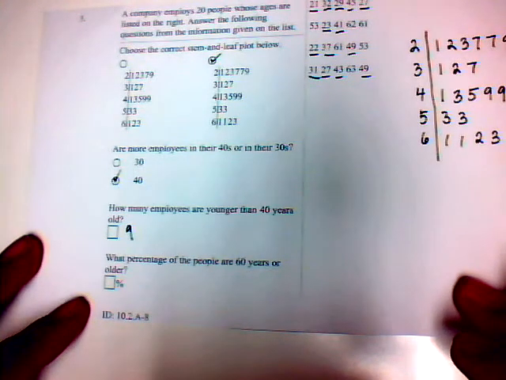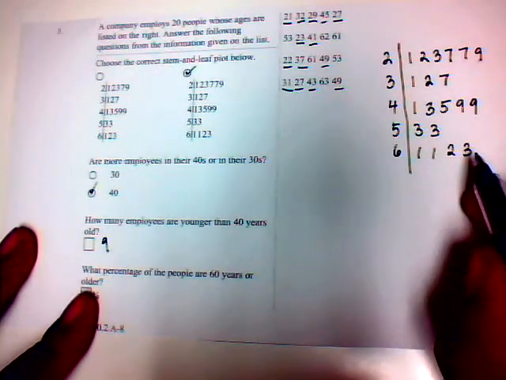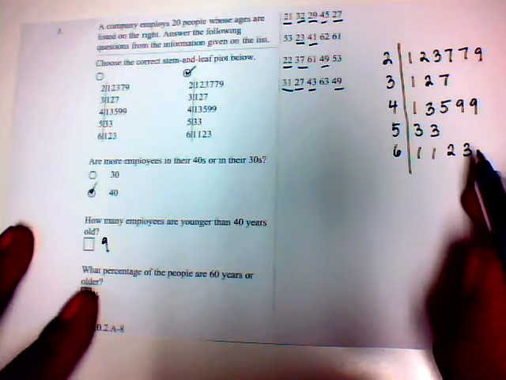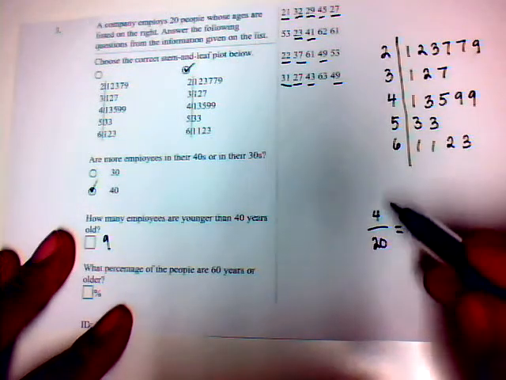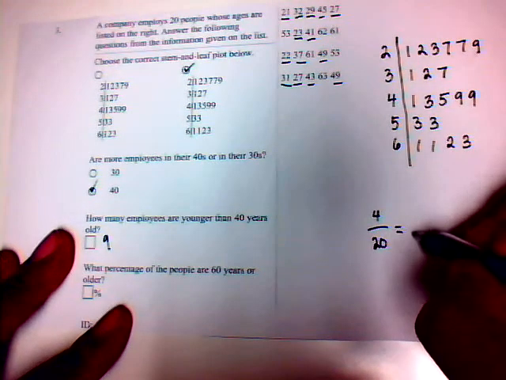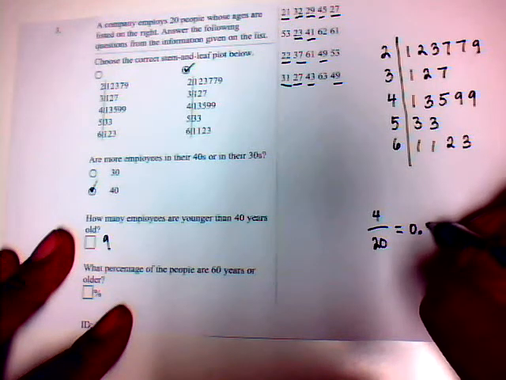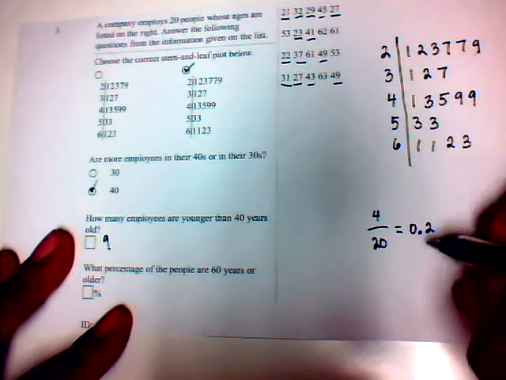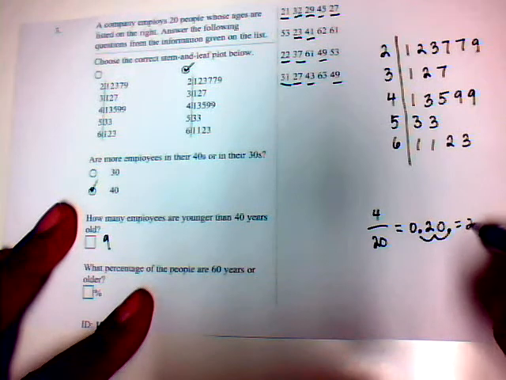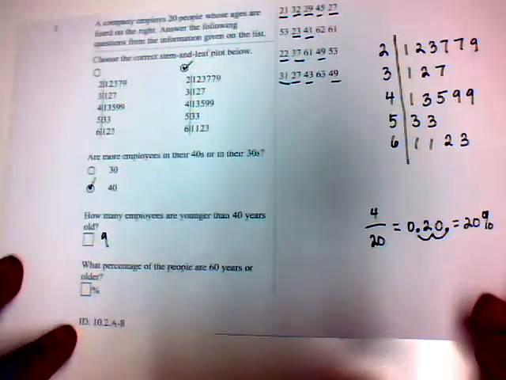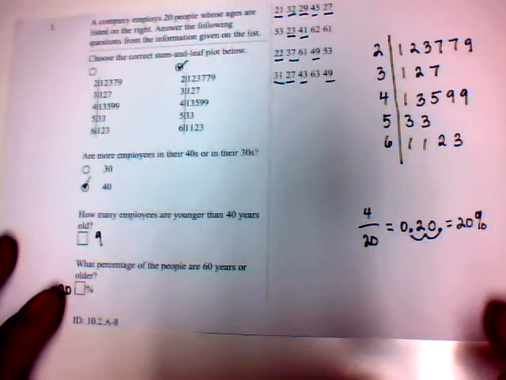And what percentage of people are 60 years or older? In this case, there are 4 people that are in their 60s. So that's 4 out of 20. Now you can do 4 divided by 20 on the calculator. You're going to get 0.2. And to change a decimal to a percent, we move the decimal point 2 places to the right. And that will give you 20%. So 20% of the employees are 60 years or older.